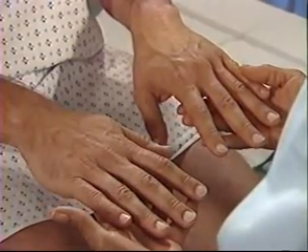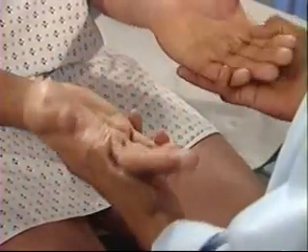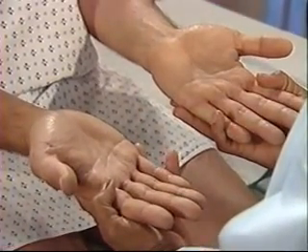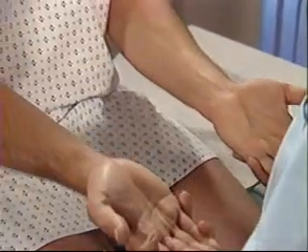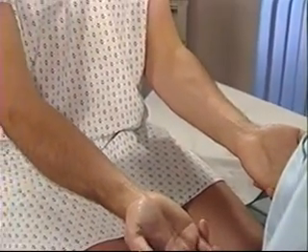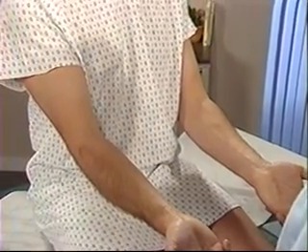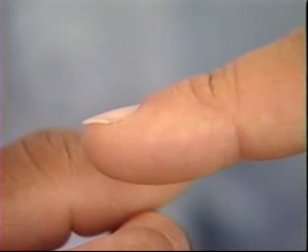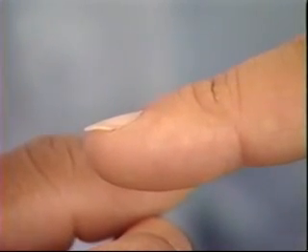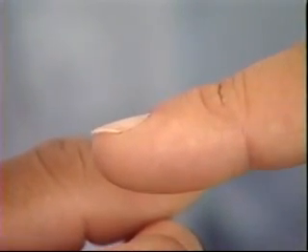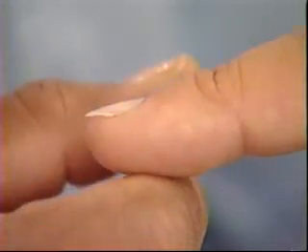Note the color of the skin and nail beds, as well as the skin's temperature, texture, and turgor. Check for any edema or lesions. The arm should be the same size, with no scars or other lesions. Also view the fingers from the side to detect clubbing. Normally, the nail bed is at a 160-degree angle.